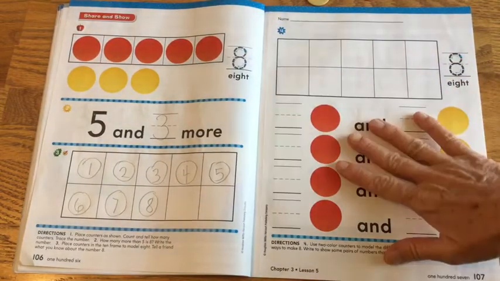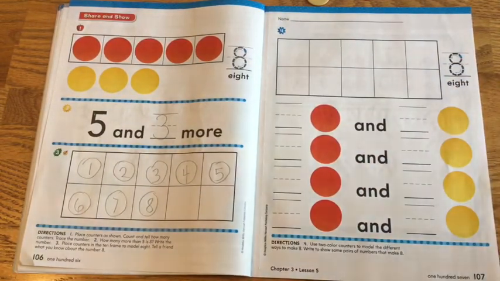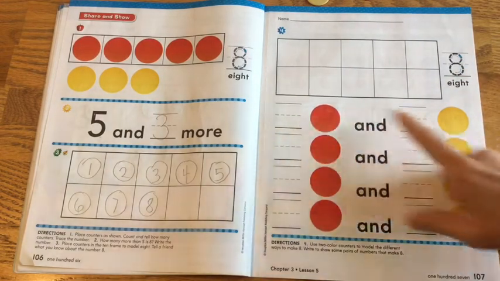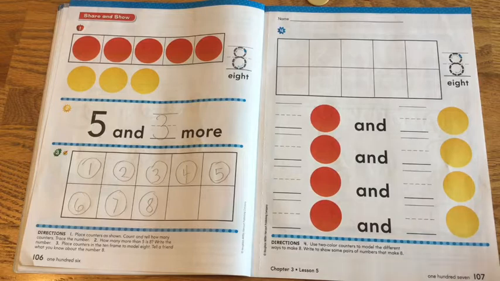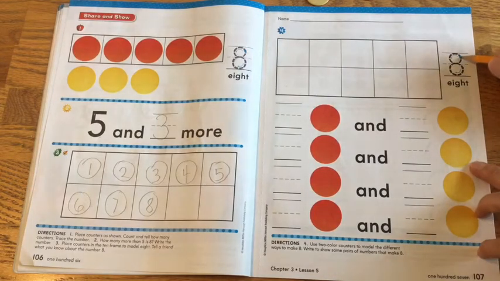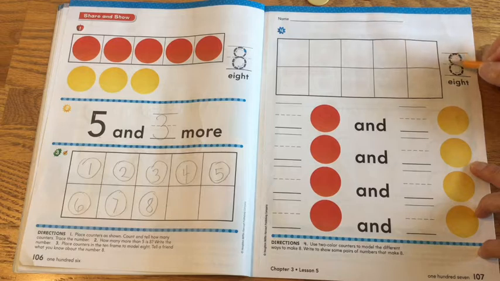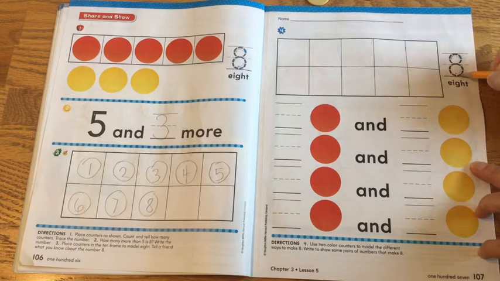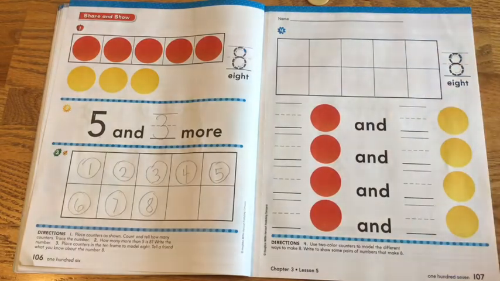I'm going to put some counters in to make 8 and then we're going to decide how many were red and how many were yellow. But first, let's trace our 8. Start at the blue dot. Make an S and do not wait. Climb back up to number 8.